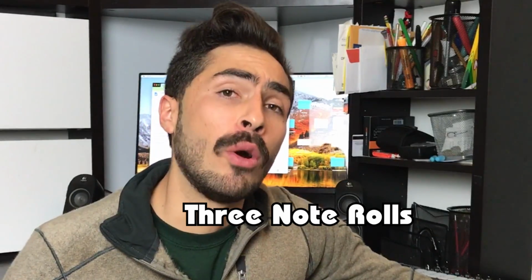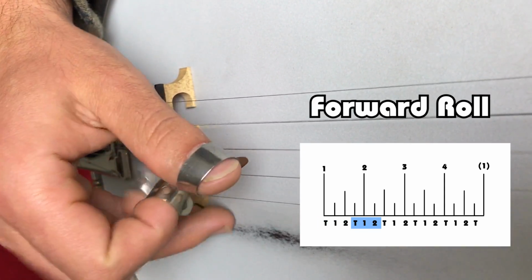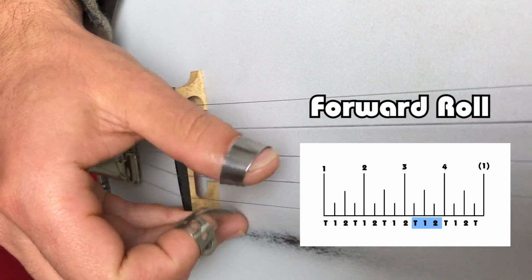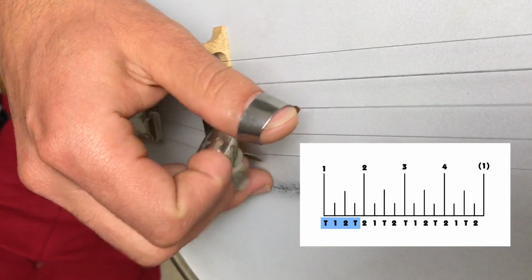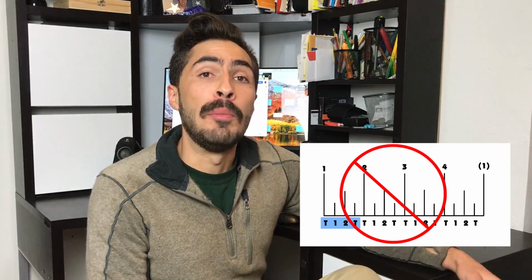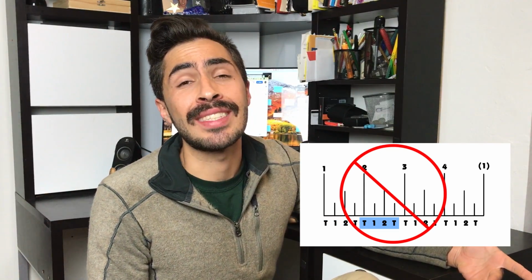Let's talk about three-note rolls. Take your basic three-note roll. Where things get interesting is when we take a four-note section of a three-note roll. Unfortunately, if we take a four-note section of this, we can't repeat it because it begins and ends on the same right-hand finger. You can't build speed with this.